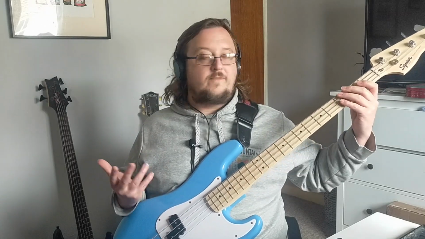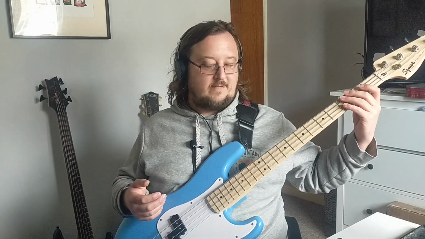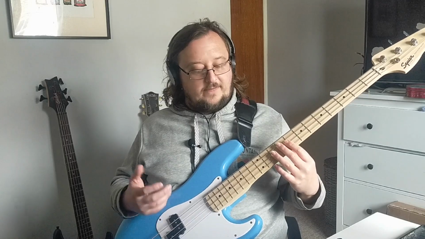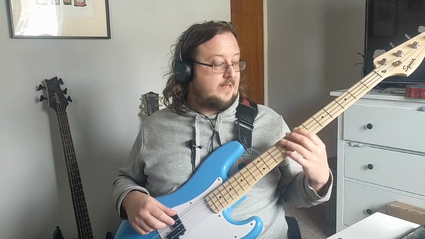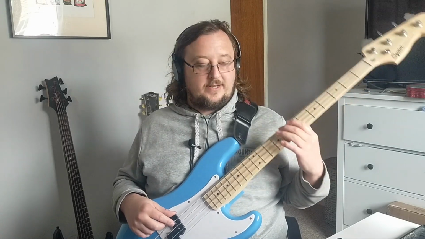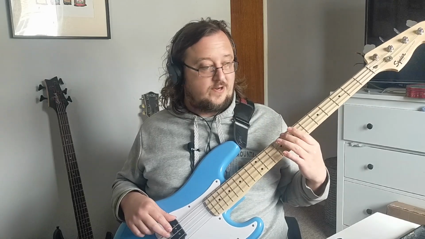So in today's practice, we're going to look at, in particular, 3 different ways to play a major triad and how we can move it all around the neck, right? So firstly, we're going to start in the key of C. So we're going to start 8th fret on the E string.